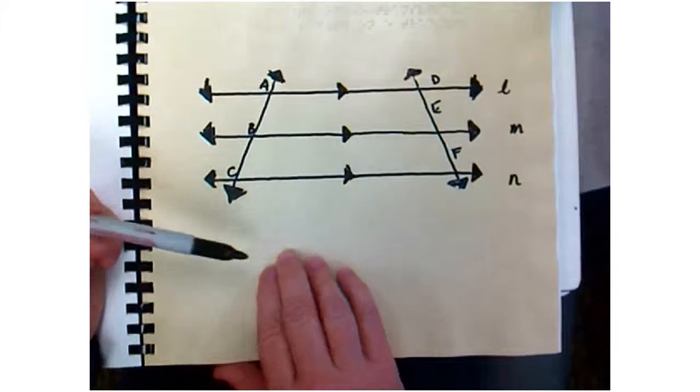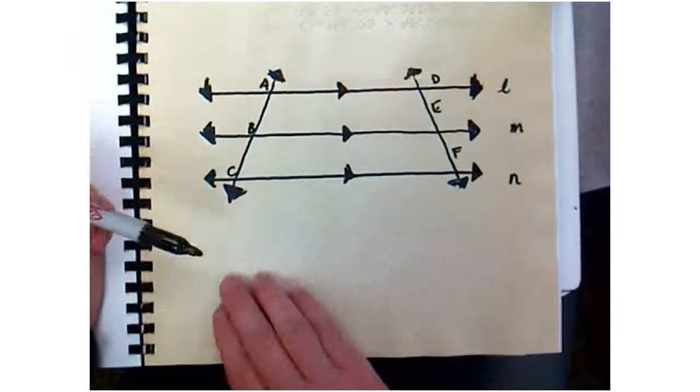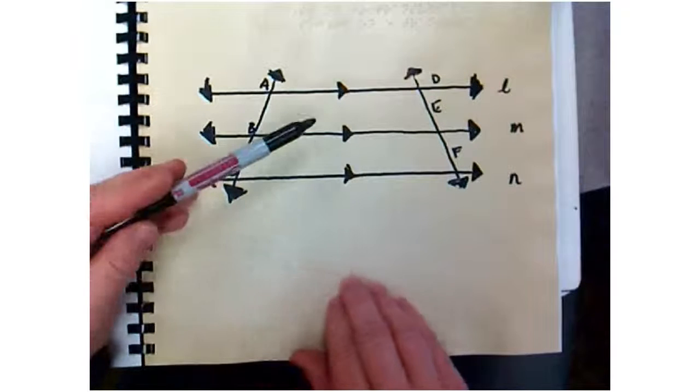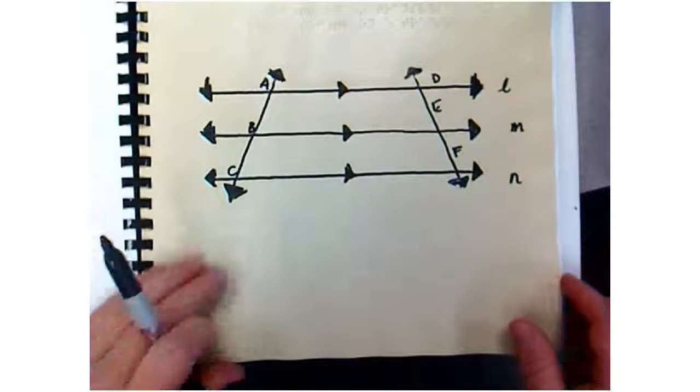If L is parallel to M is parallel to N, and AB is congruent to BC, then DE is congruent to EF. They have to be proportional. They're going to have to be congruent. All right? So let's practice this one.